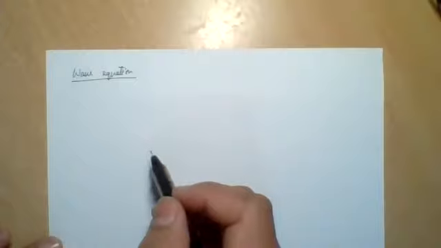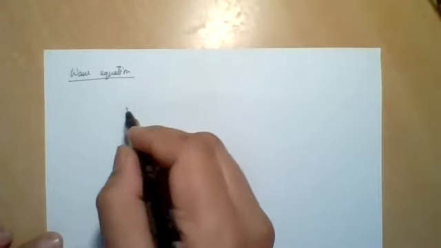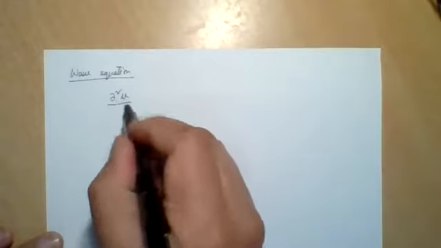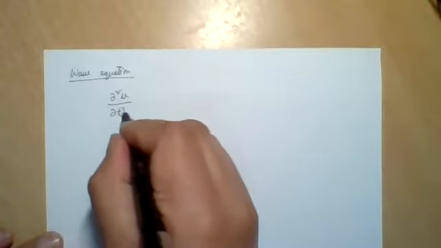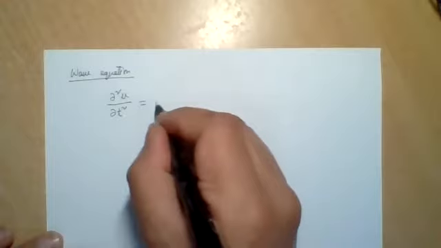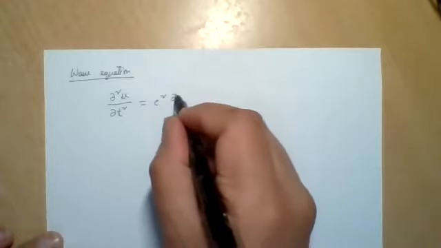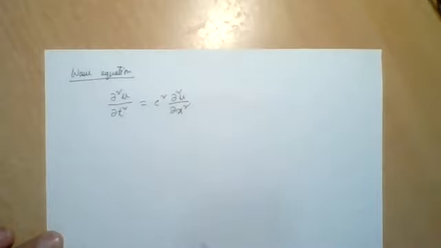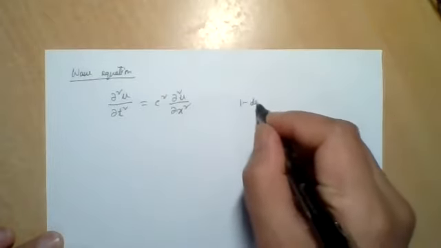We already saw that in one dimension, the wave equation is given by ∂²u/∂t² = c² ∂²u/∂x². This is the one-dimensional wave equation.